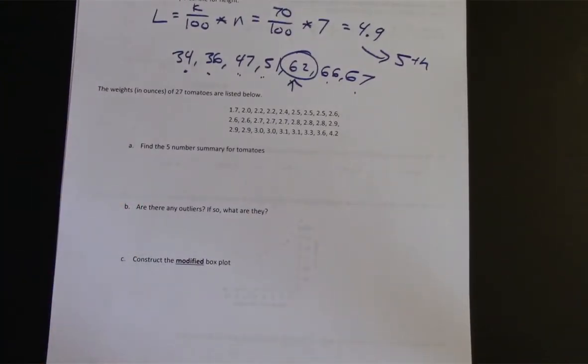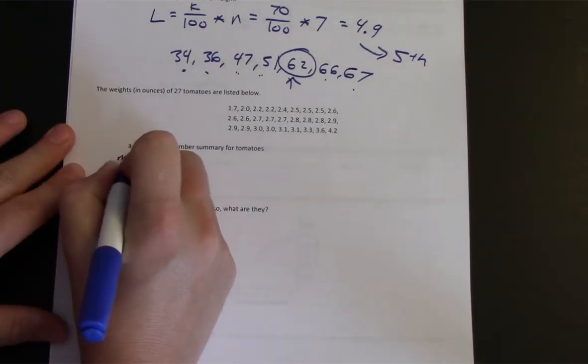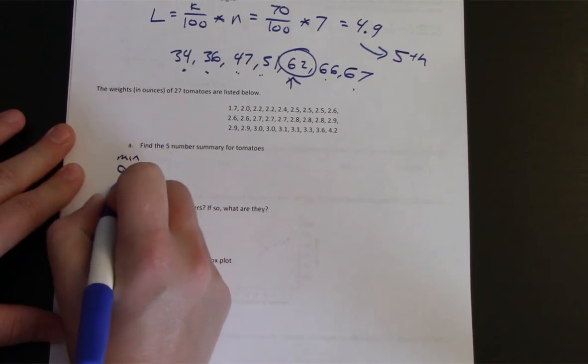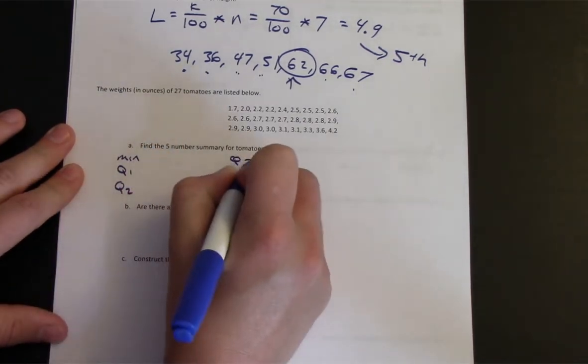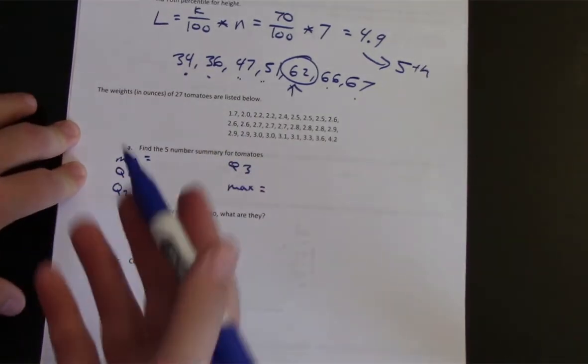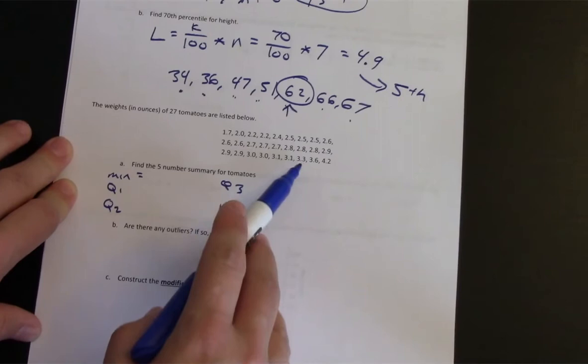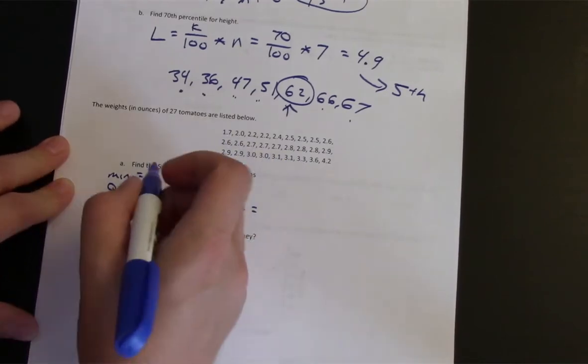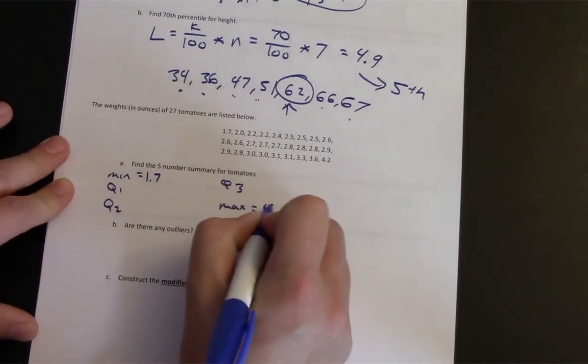5-number summary. Right? Now we're going into box plots. All right. So let's find the 5-number summary. So the 5-number summary is the min, the first quartile, the second quartile, the third quartile, and the max. I always like to fill out the min and the max first because they're the easiest, right? And this data is actually already sorted. So the min is 1.7 and the max is 4.2.